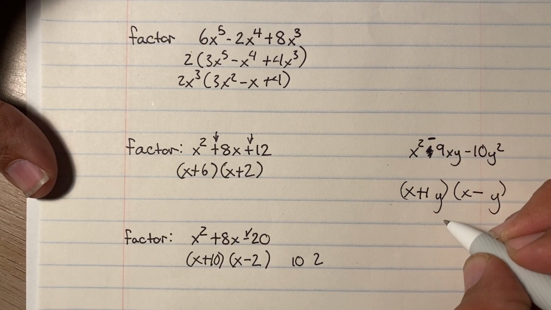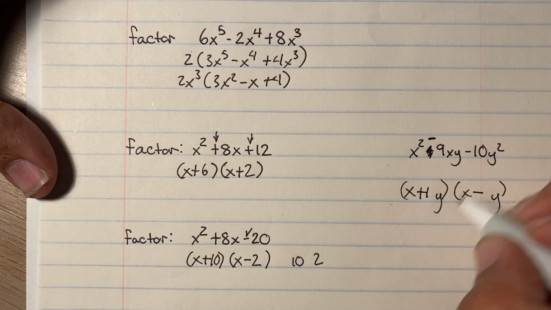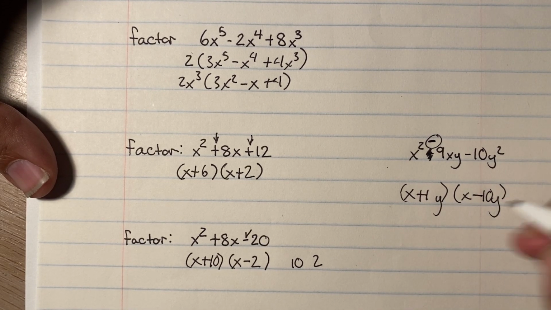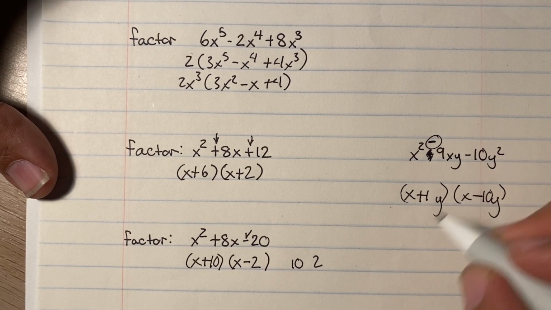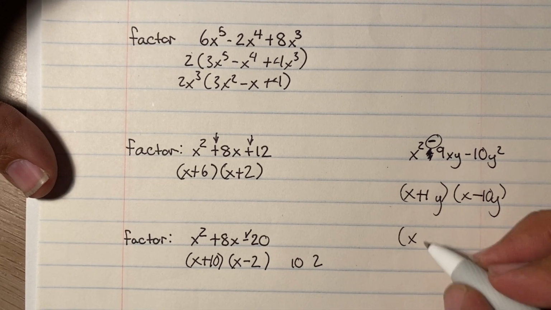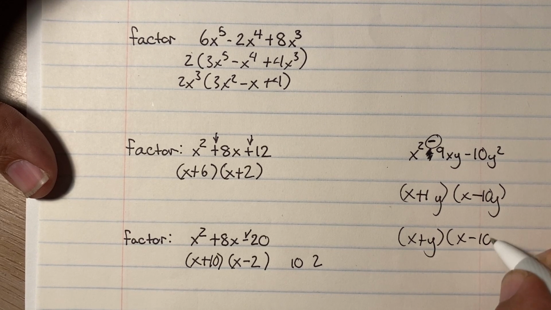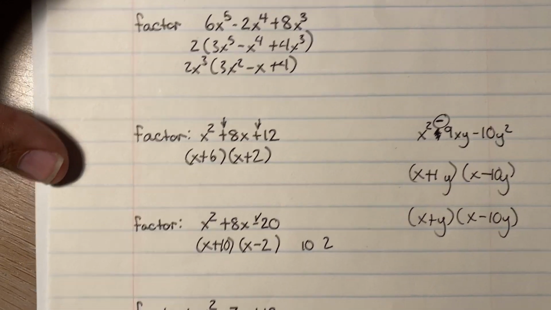10 and 1, right? And the 10 has to match the center, so it's going to go here. So the 10 goes here, and the 1 goes here. So the 1 doesn't have to be next to the y. So the final answer that I will be happy with is that. And that's it.